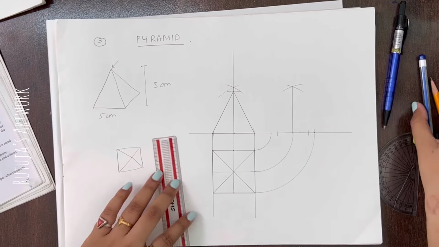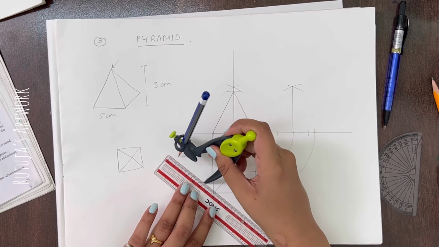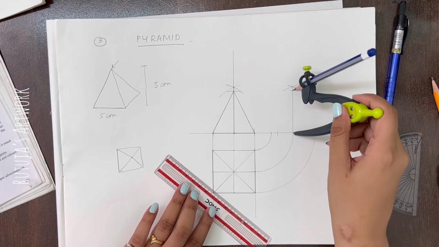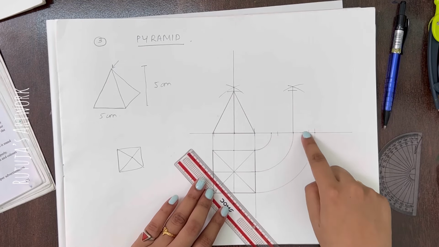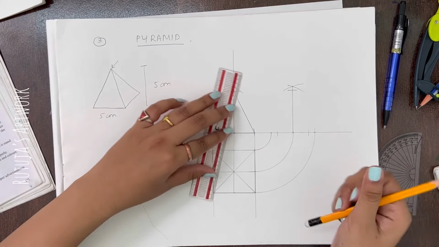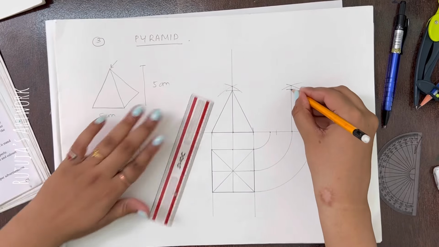Now on this we have to take 5 centimeter again. Now here we want 2.5. Here we have already got it because this is 5 centimeter only. So we have got these. Simply connect it.